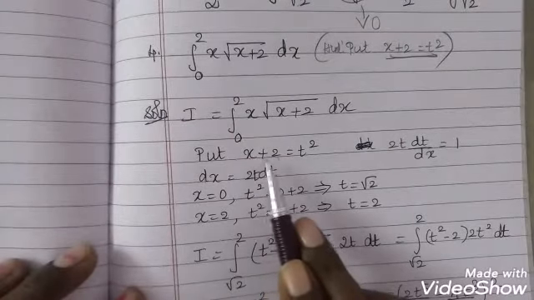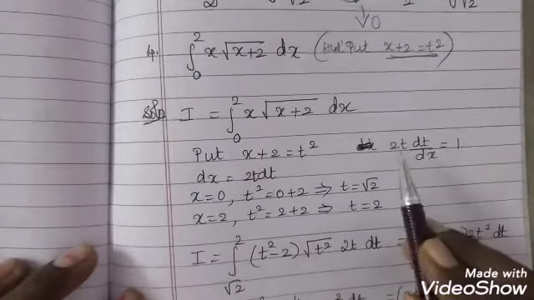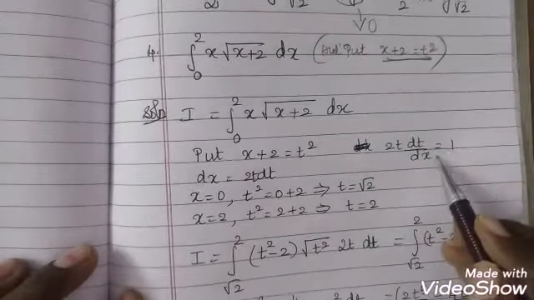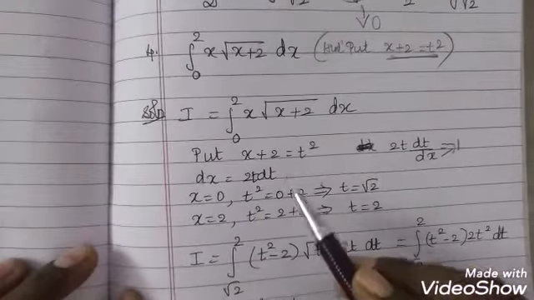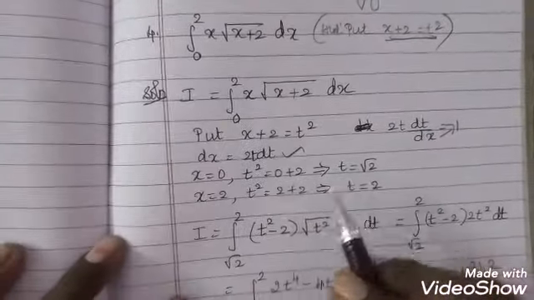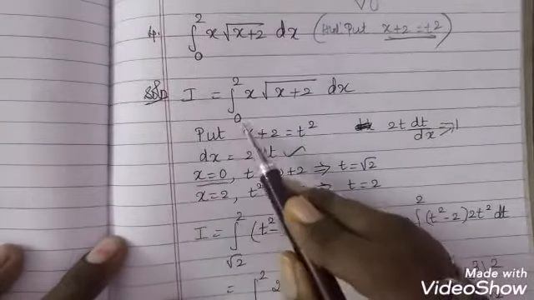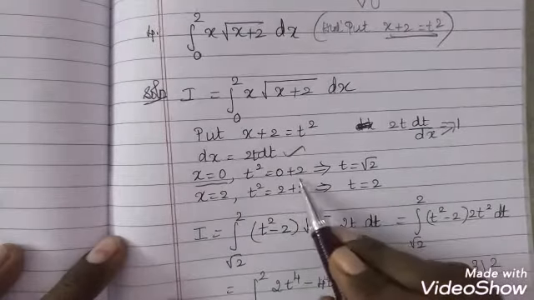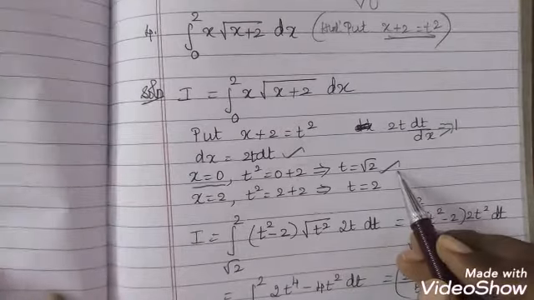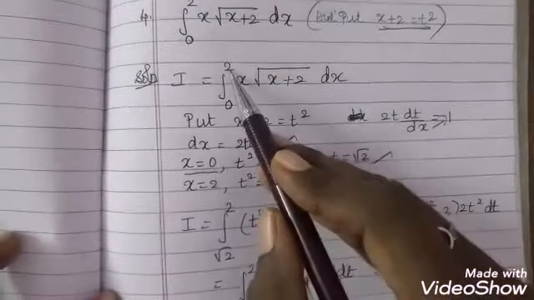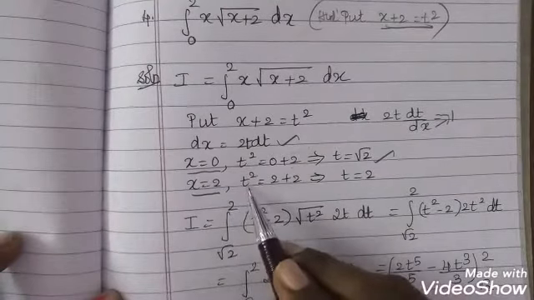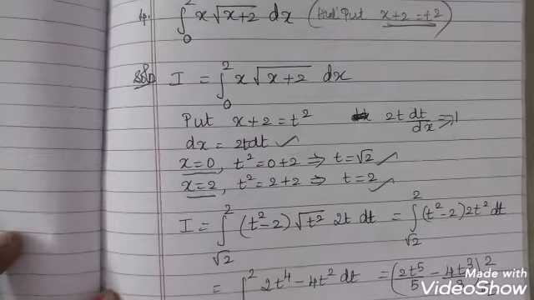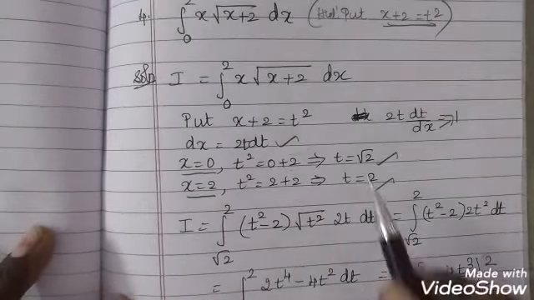So by the hint, x plus 2 is equal to t squared. When I differentiate it, you will have 2t into dt by dx is equal to 1. So when I cross multiply, what will I get? Your dx is equal to 2t dt. Now substitute x is equal to 0, the lower limit. What will I get? t squared is equal to 0 plus 2, so you will get t is equal to root 2. Now the upper limit, x is equal to 2, you will get t squared is equal to 2 plus 2, so you will have t is equal to 2. Of course you will get plus or minus, but please take only the positive value here.